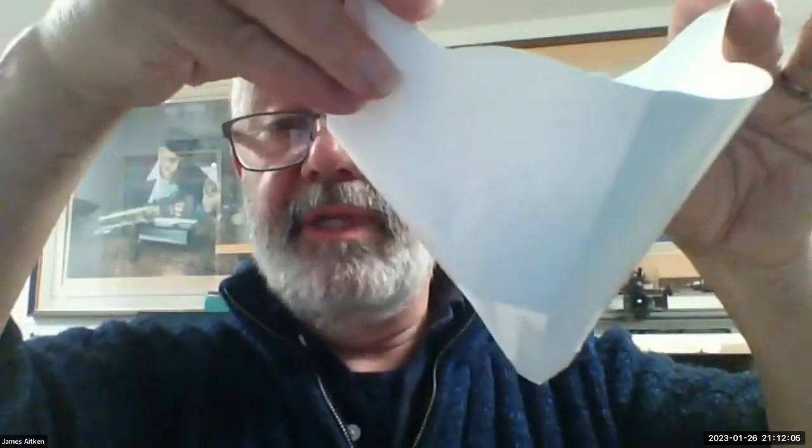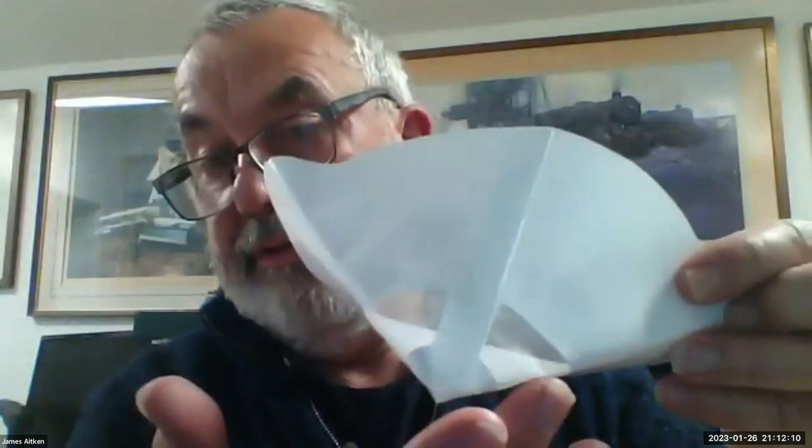But that's the sort of thing that came with the machine. So you've got drops in the top of the bottle. It's got a very, very fine mesh here. Works very nicely, but it's just got another piece of sticky rubbish to throw away.